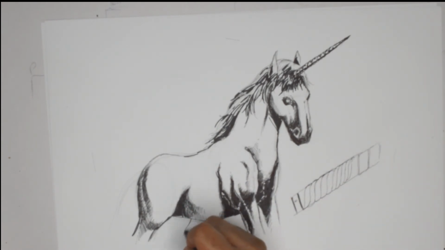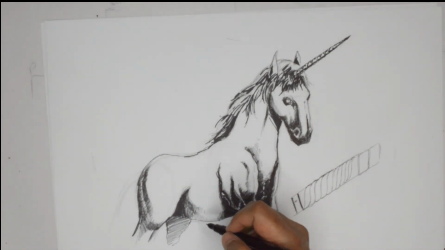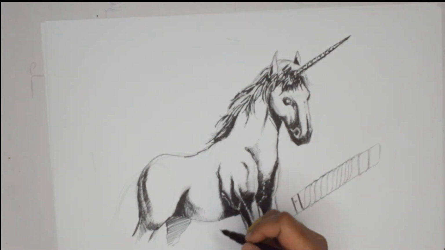The other leg, I think I should just put that down here, put in some crosshatch like that, just to suggest a shadow. We can darken it after with some other inks as well.